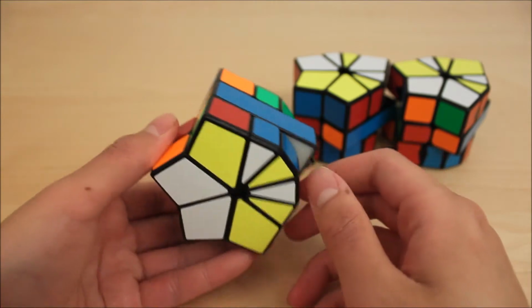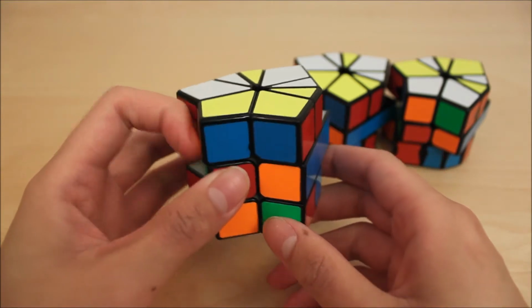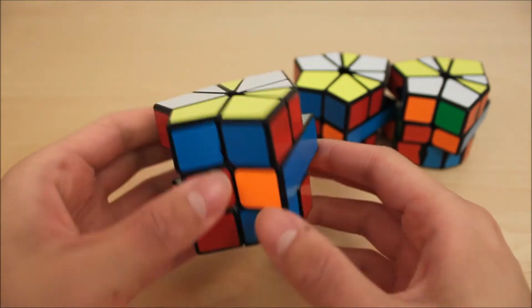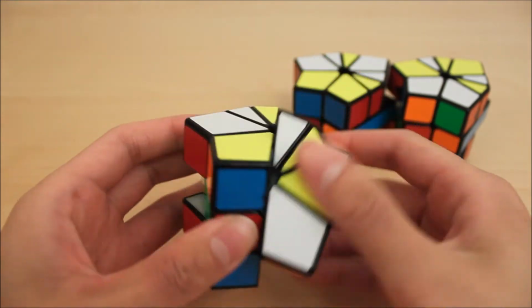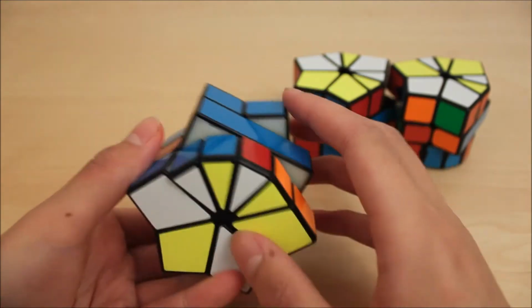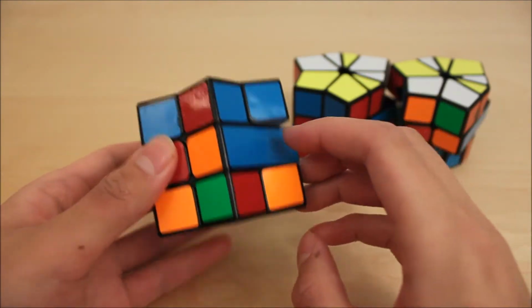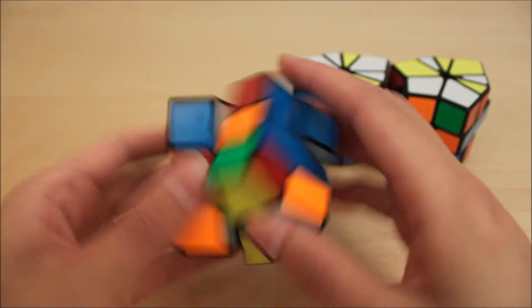Odd parity, you'll have to move it to the back like this. Convert it to scallop this way and do it from the back. So odd parity, you have to do it from the back.